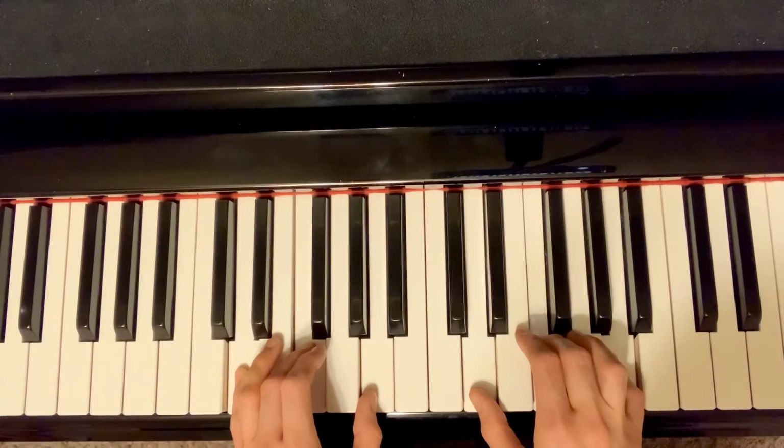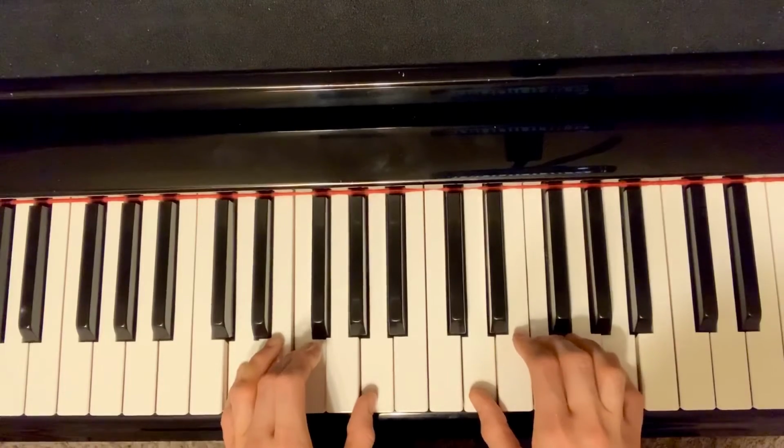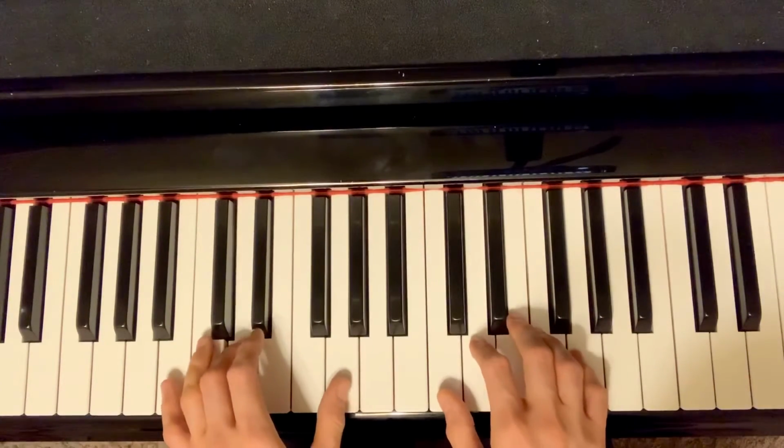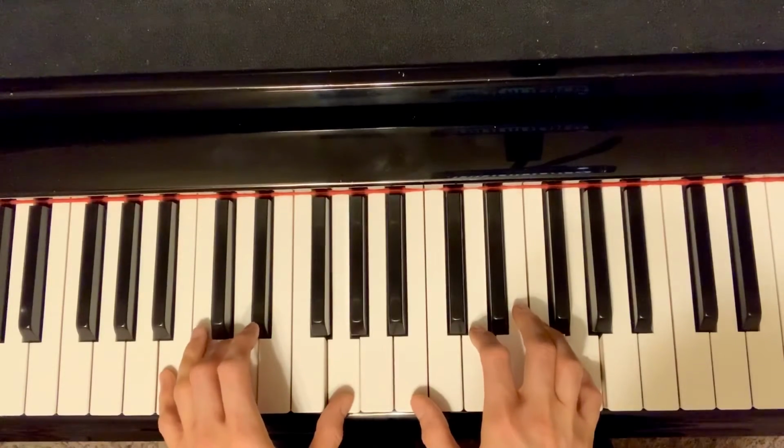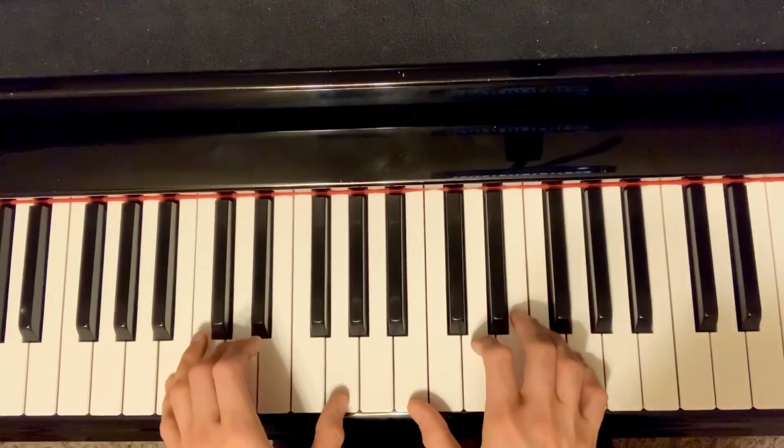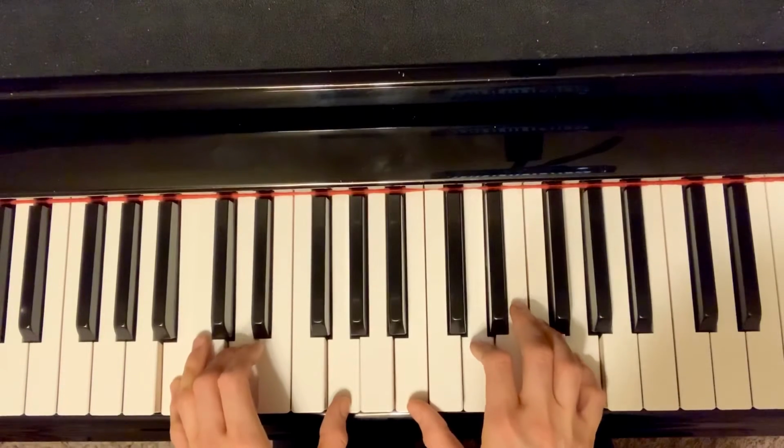From my D minor 2 chord to my 5 chord G major, I can leave my D and then I can move my top note to a G and my bottom note to a B, and this creates the 5 chord G major in first inversion.